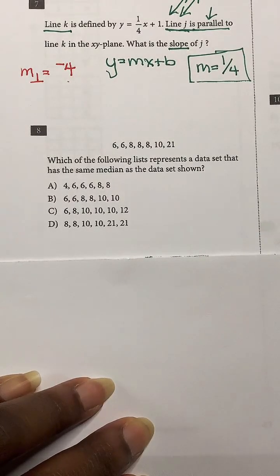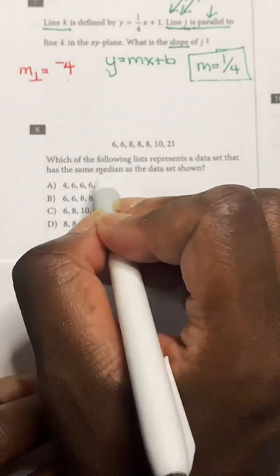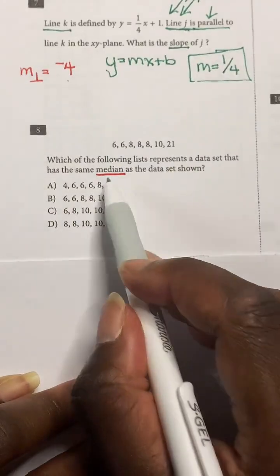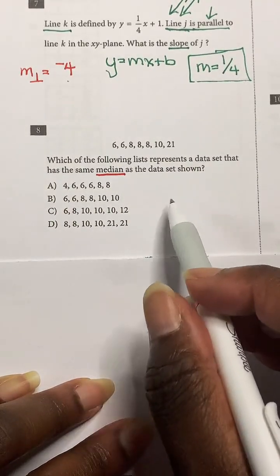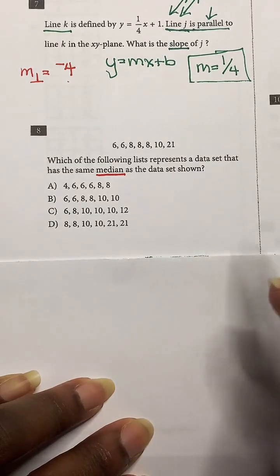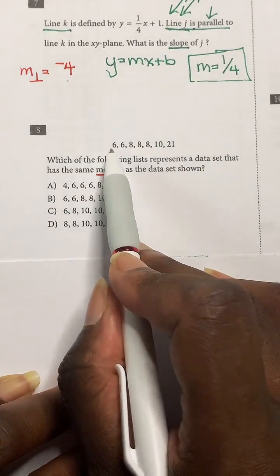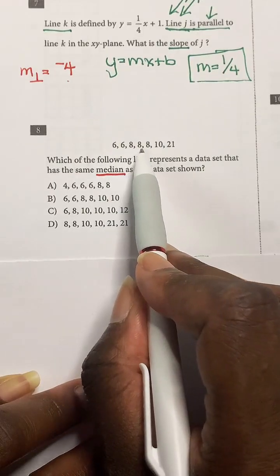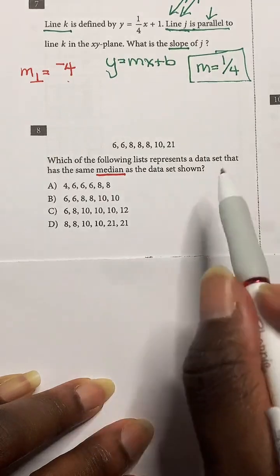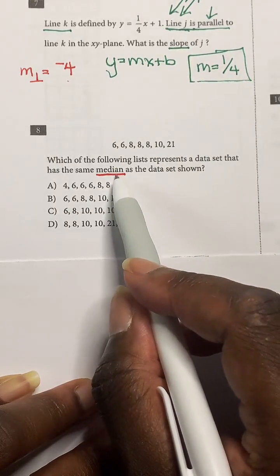All right, how do you know that? Okay, so let's take a look. Median. Again, have to know that terminology. Median means the middle number of your data set. So with the median, you have to put it in order. Right now, I've noticed that all the original numbers are in order from least to greatest. So the way that I can get the middle number is count towards the middle.